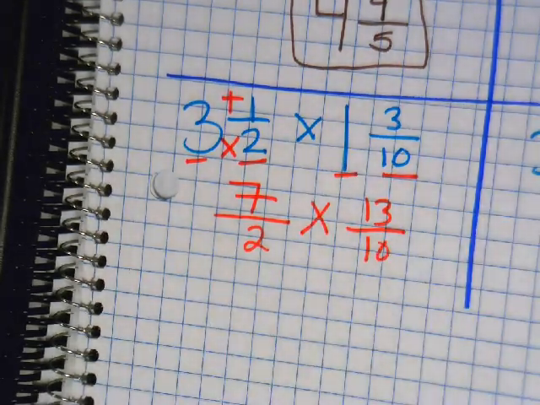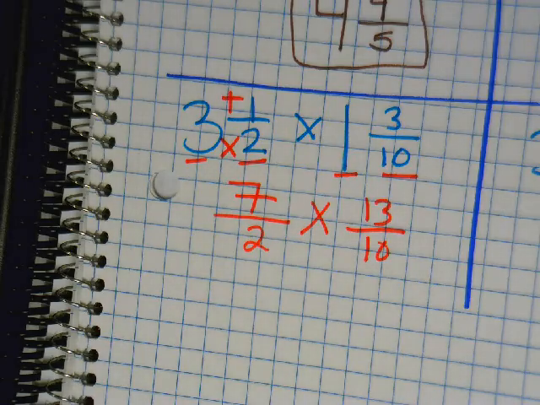Okay, I haven't graded your homework, but second period, there were like 3 kids who flipped this one. Do we flip this one? No. We only flip in division. Okay? So this, no flipping. We like multiplication, we don't flip it. All right. Check your corners.